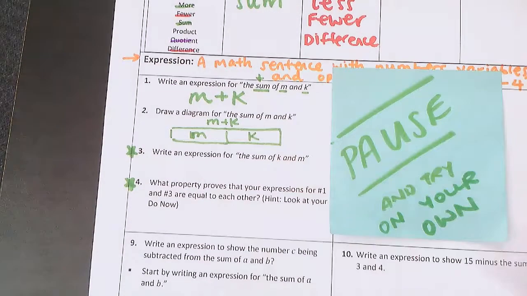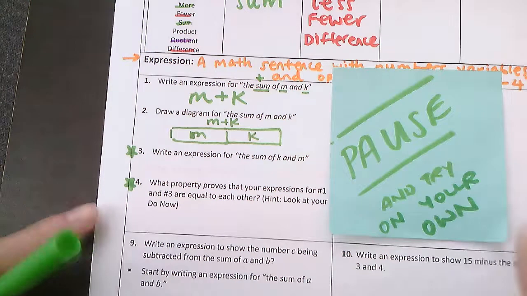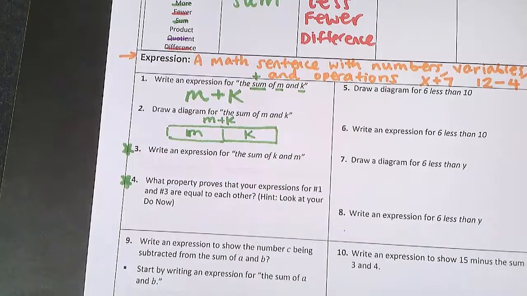So you can go ahead and pause and try those two on your own. And now you're resuming the video.